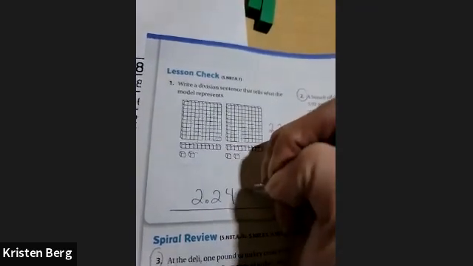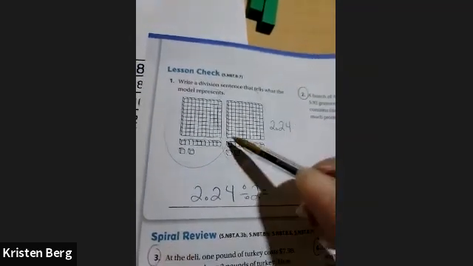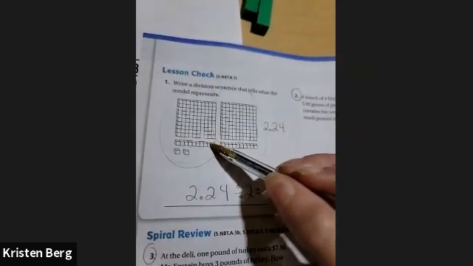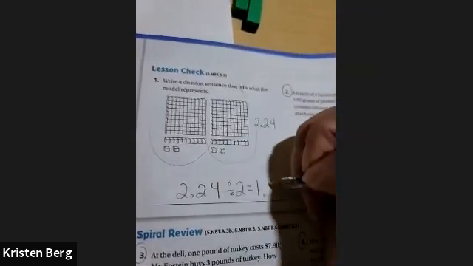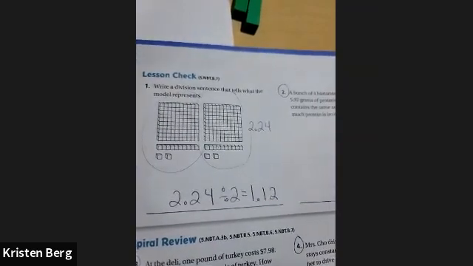And then you're going to divide them amongst how many groups? Well, it's already separated into groups for you. It is 2 groups. And then each group has how much in it? It has 1 whole, 1 tenth, and 2 hundredths. So in order to write that, that'd be 1 whole, 1 tenth, and 2 hundredths. So that is our answer.